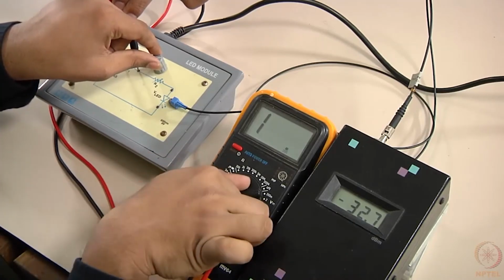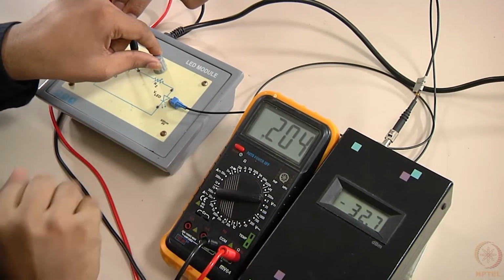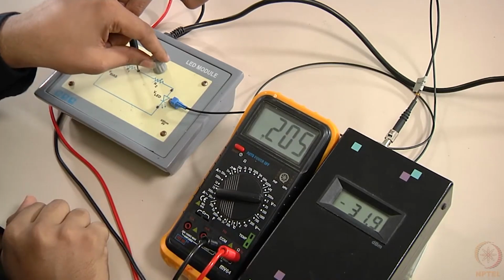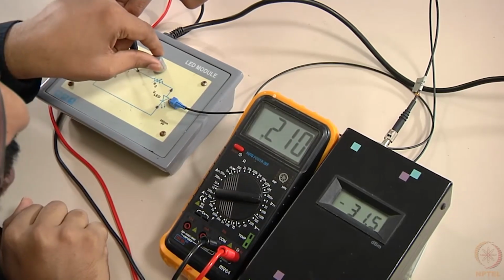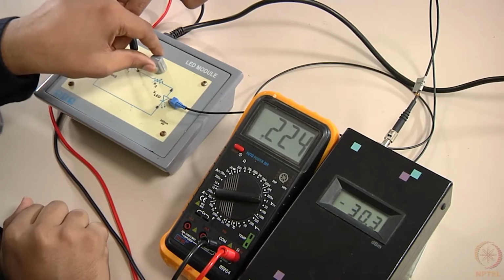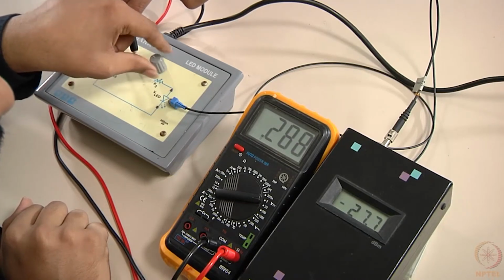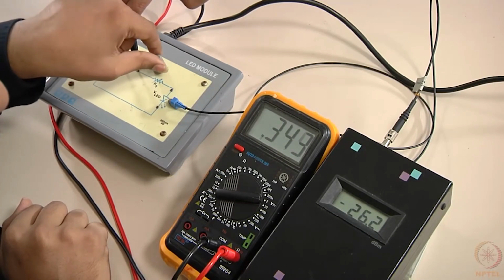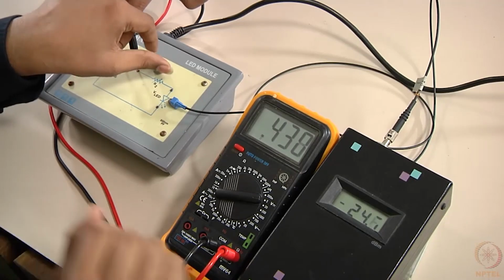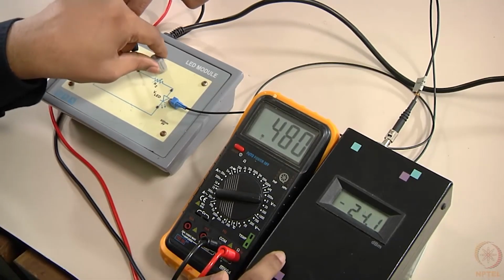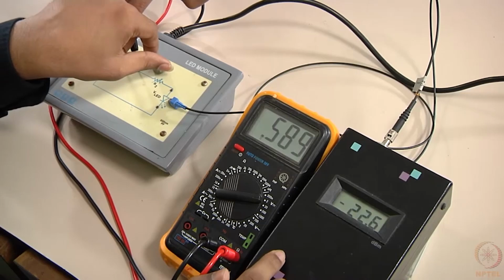So now it is minus 31.4 dBm. When I still decrease the resistance in the circuit, the power still keeps on increasing. So we will take down the readings, and then we will plot the current versus intensity plot.